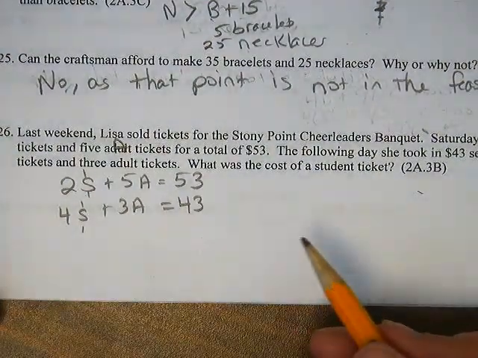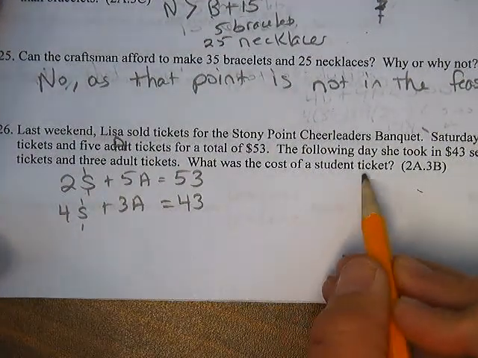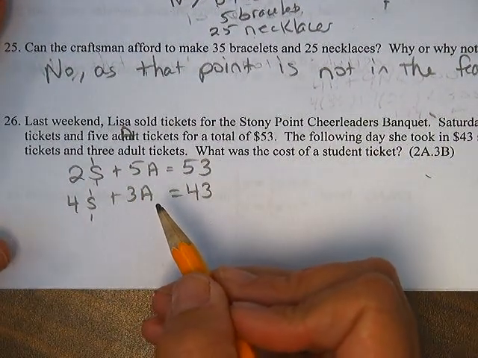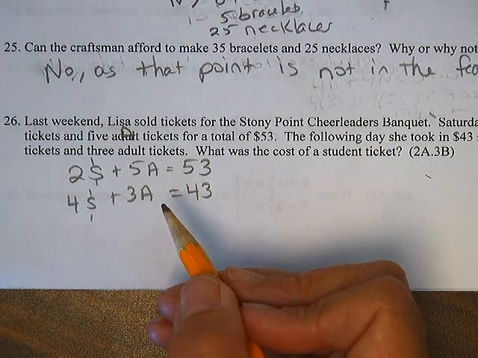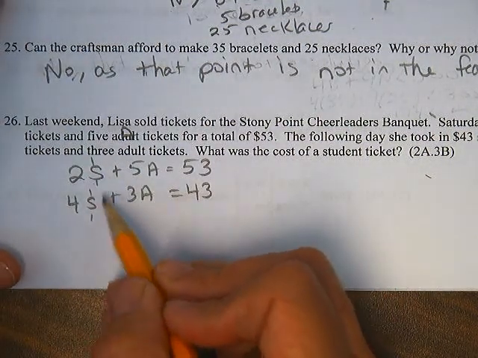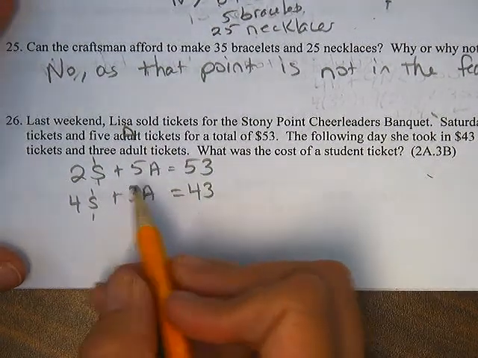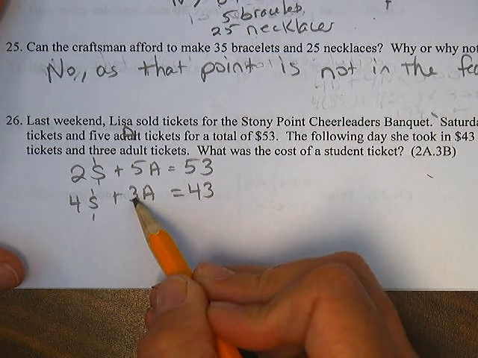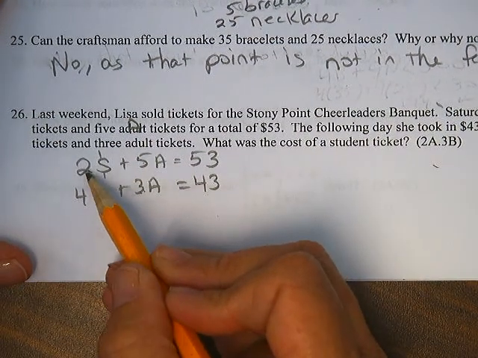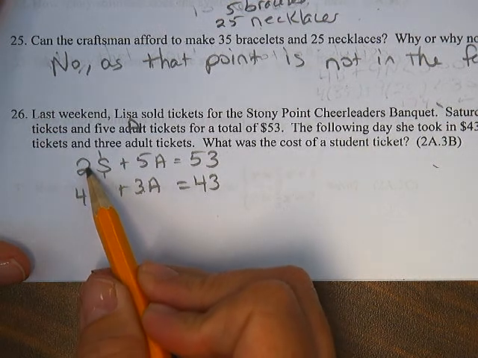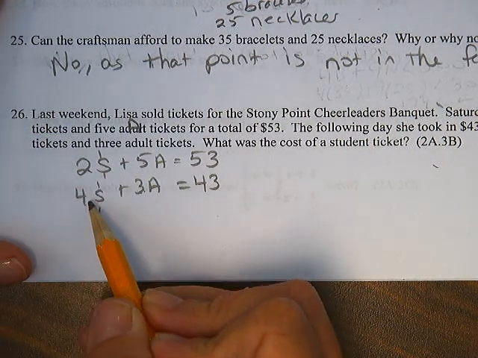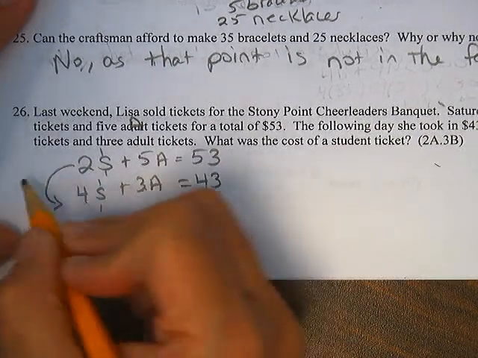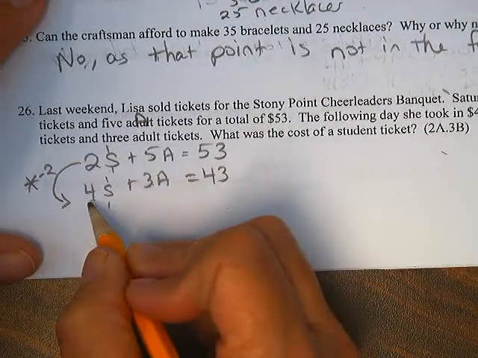Okay, so this means we need to solve it. We really only have to solve for the student ticket. These are both set up in standard form. So to get rid of one of our variables, S or A, we're going to need to multiply. 5 and 3 have nothing in common, so I'd have to multiply both equations to get rid of the A's. My S's, 2 and 4: 2 times negative 2 would give me the same value, 4, but negative. So I'm going to take this top equation and multiply by negative 2.